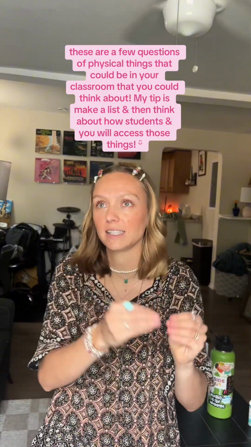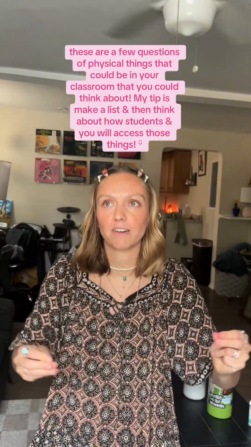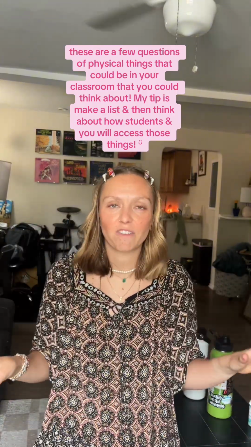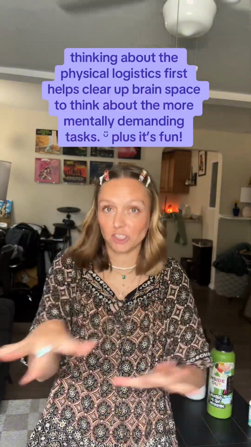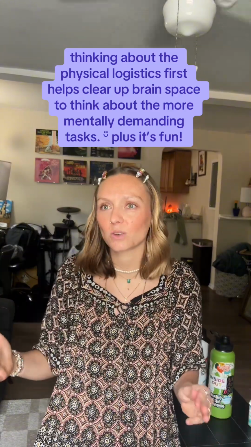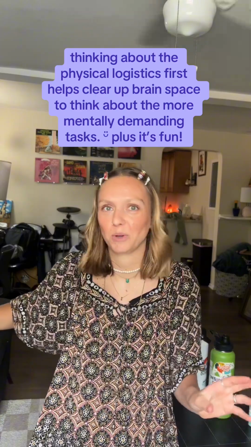If students are sitting in teams, where will their team materials be? Right? If they're sitting in rows, how will they all get their stuff? All of that kind of stuff, physical and logistical arranging of the classroom, okay? So I think that's really important to think about before going back to school, because then you can just get it done, you don't have to worry about it.